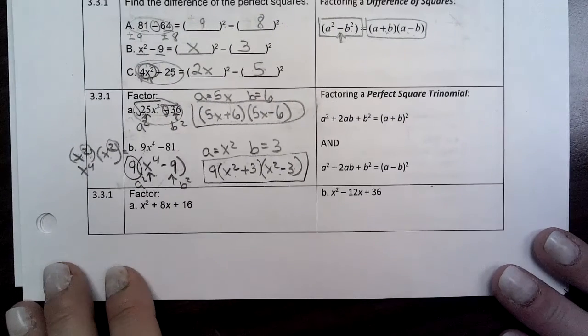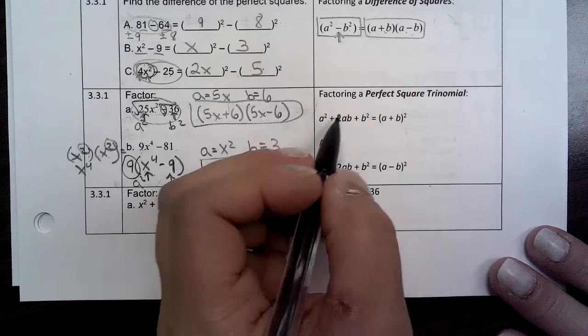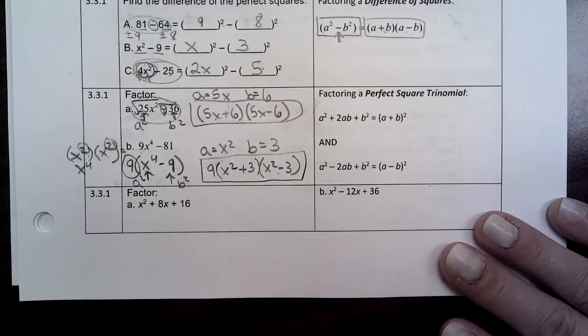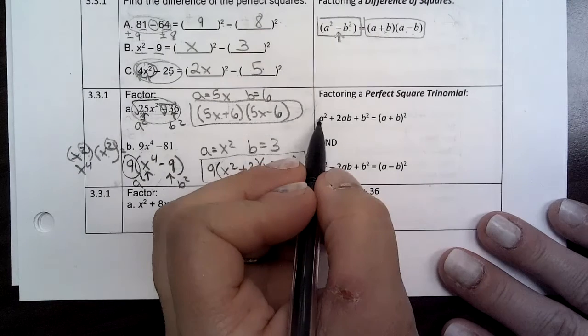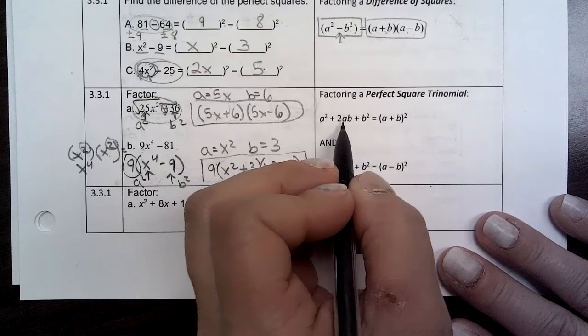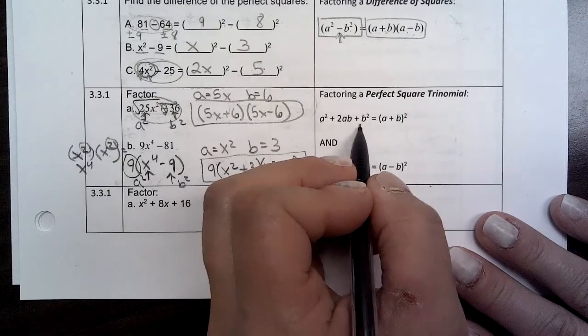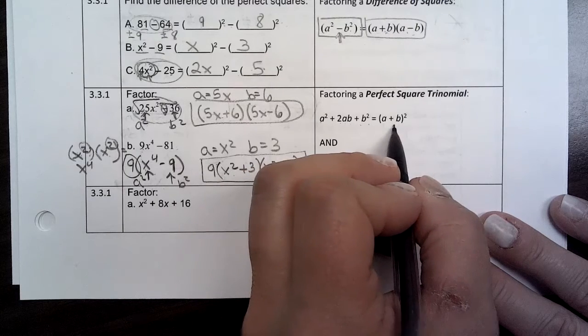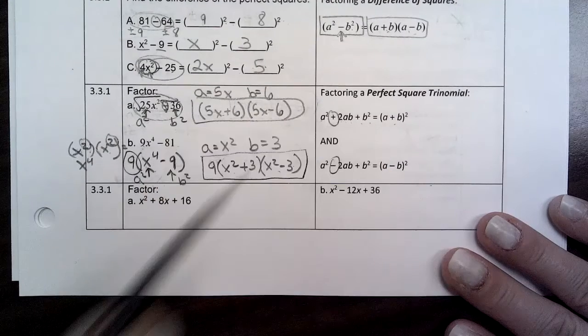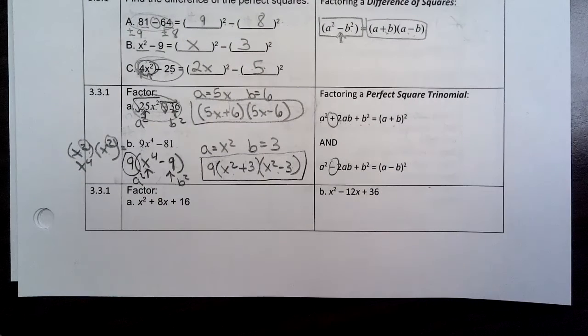And here we also have where you can factor a perfect square trinomial. I don't remember these all the time, just because you don't have to memorize these. But anytime you see something where it's a squared plus 2 times a times b plus b squared, you know it's a plus b squared. And the same thing here, except this sign has changed, you know it's a minus b squared.